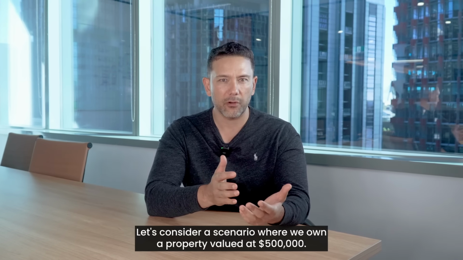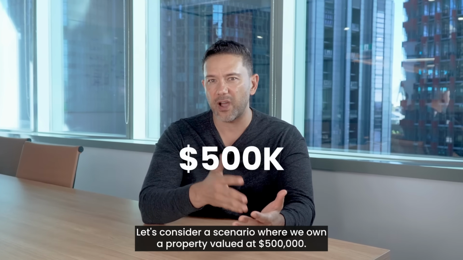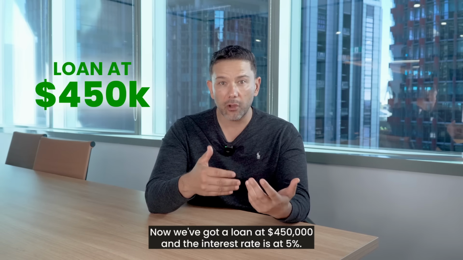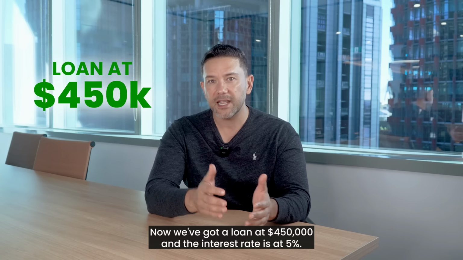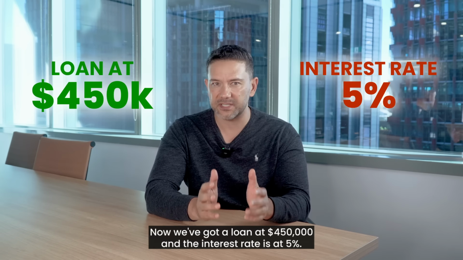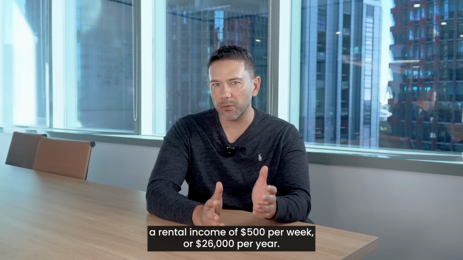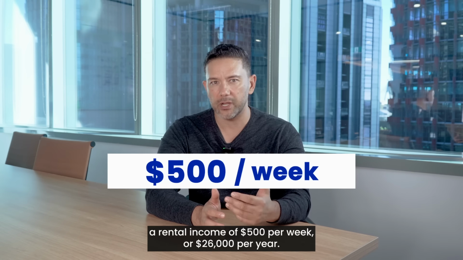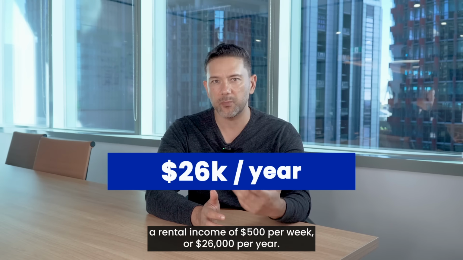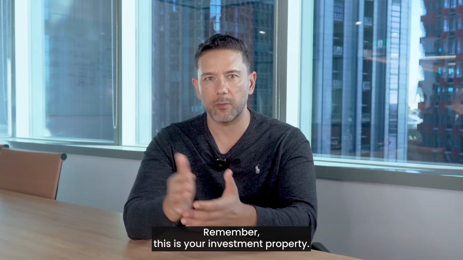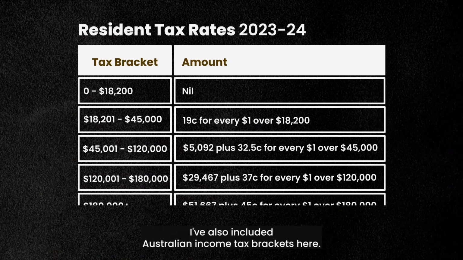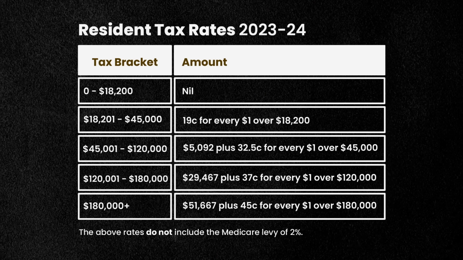Let's consider a scenario where we own a property valued at $500,000. Now we've got a loan at $450,000 and the interest rate is at 5%. Finally, the property generates a rental income of $500 per week or $26,000 per year. Remember, this is your investment property. I've also included Australian income tax brackets here to make this as clear as possible.